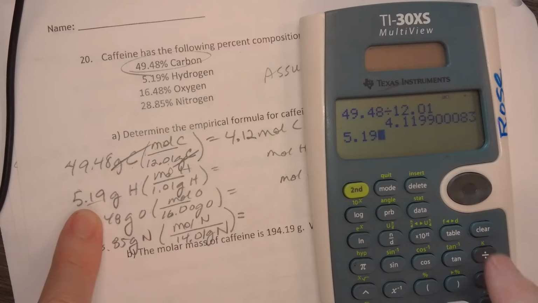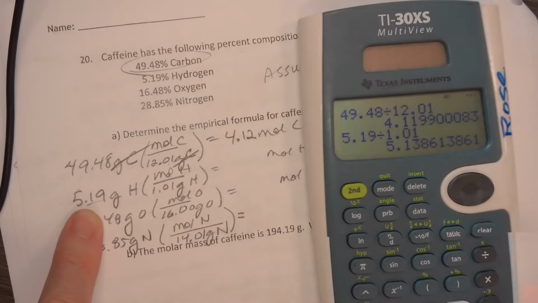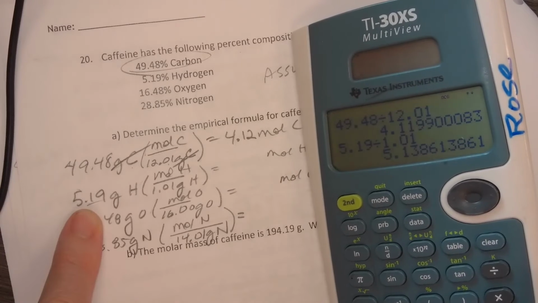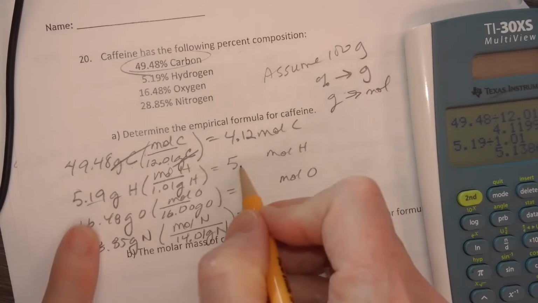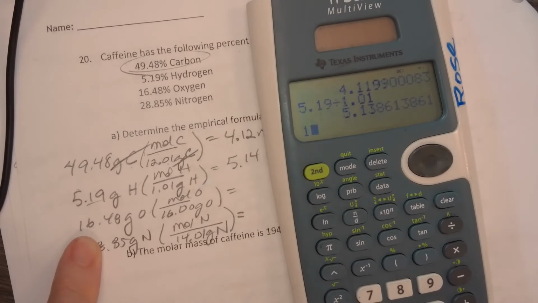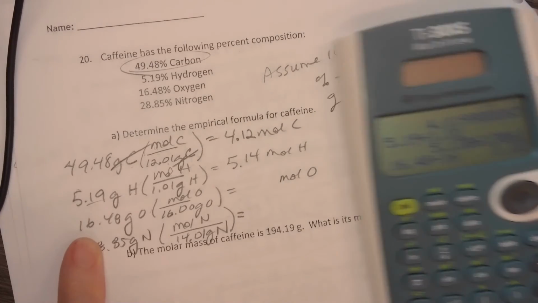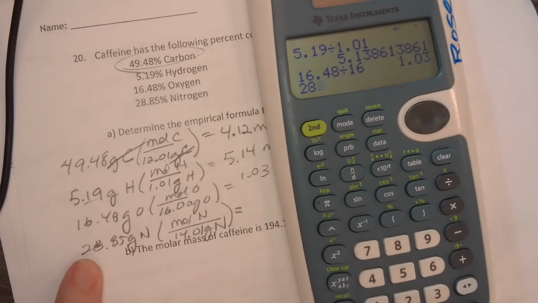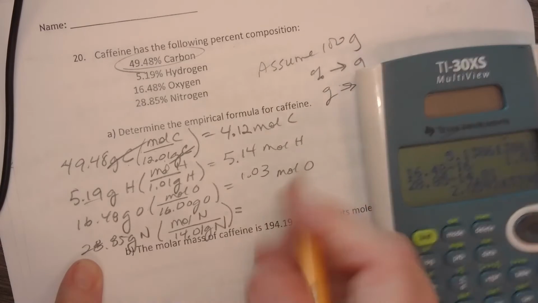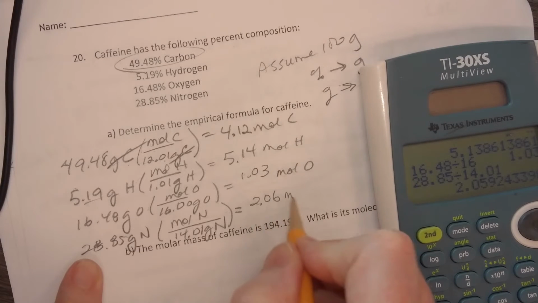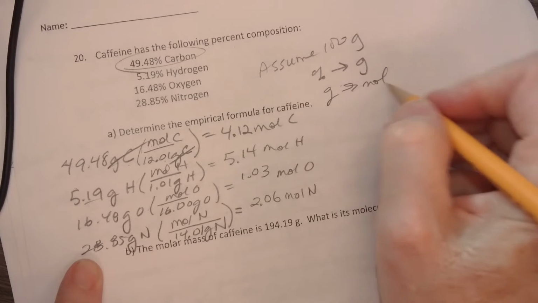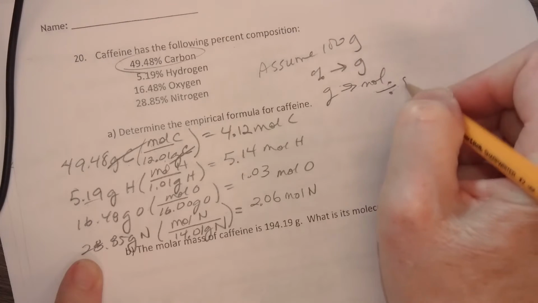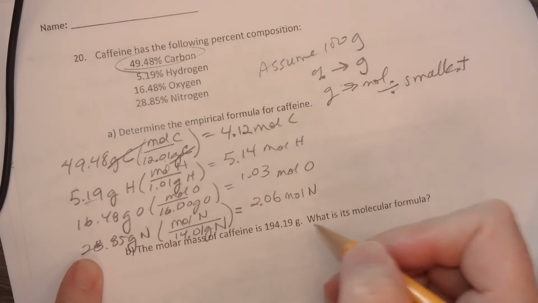Next we have 5.19 divided by 1.01, 5.1386, we'll say 5.14. 16.48 divided by 16, we'll say 1.03. And finally, 28.85 divided by 14.01, 2.06 moles of nitrogen.